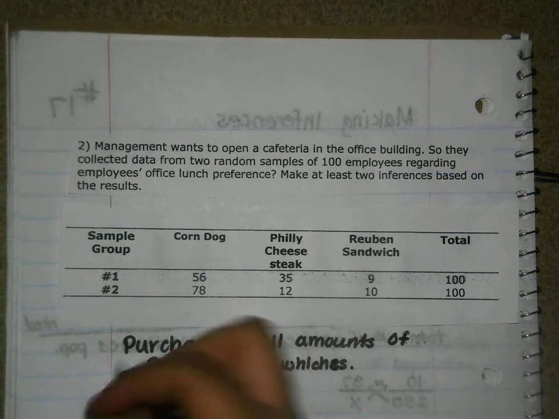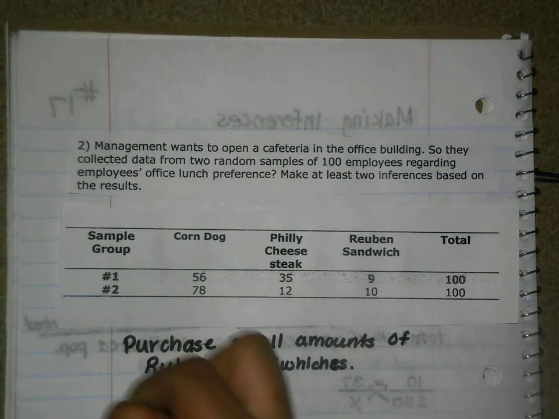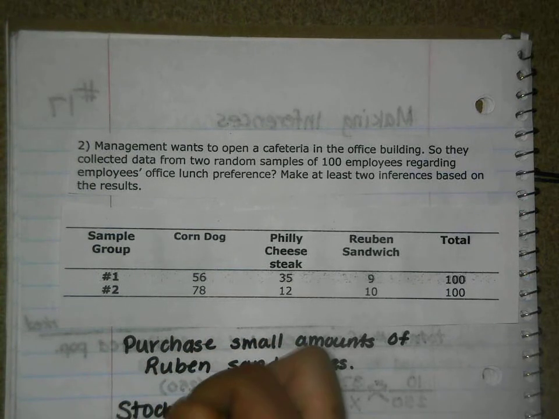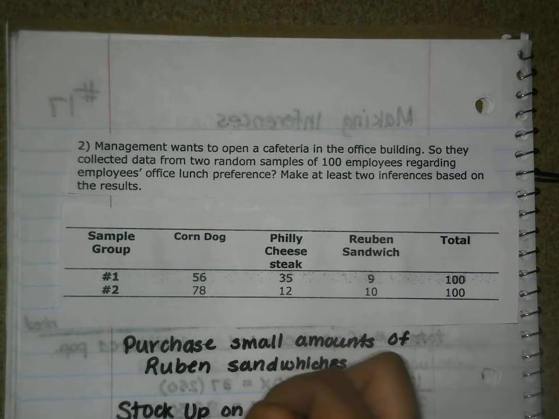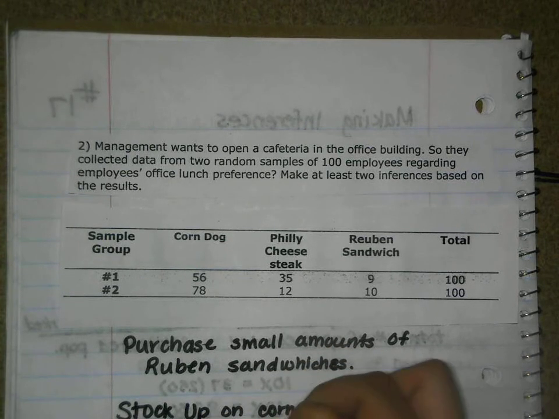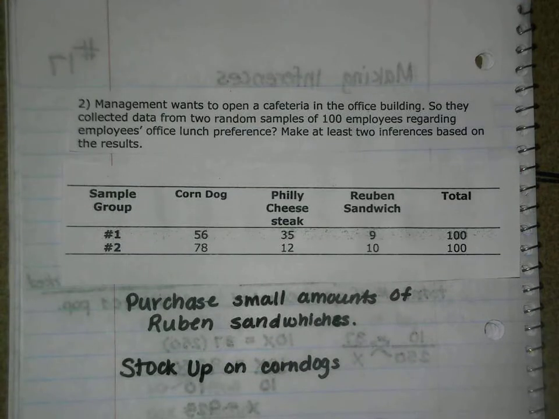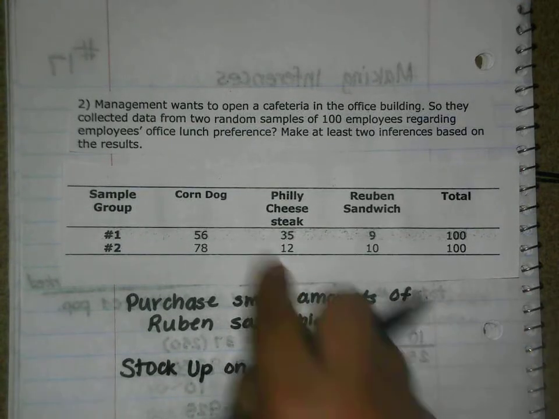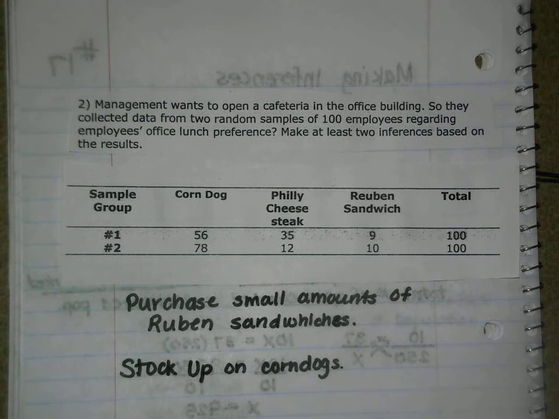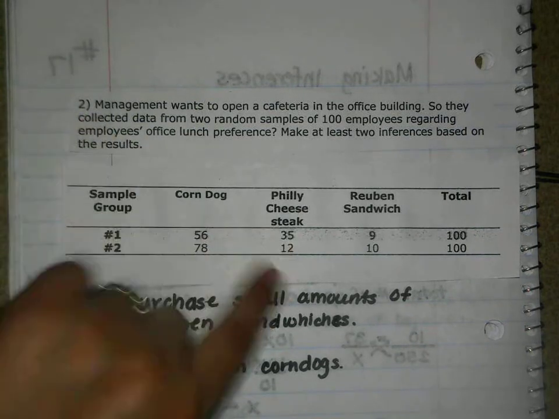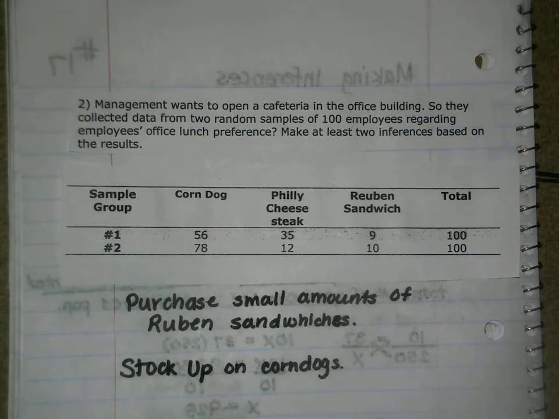And I think that I would probably stock up on corn dogs because lots of people wanted corn dogs, right? So I'm going to say stock up on corn dogs because that's what the data is telling us. The data is telling us that corn dogs are going to sell really well, and it's also telling us that probably Philly cheesesteaks are going to sell pretty well. Not nearly as well as the corn dogs, but they're probably second. And Reuben sandwiches, they aren't going to sell very well, so we're not going to buy very many of those. Those are the inferences or the conclusions that we can draw from the data.